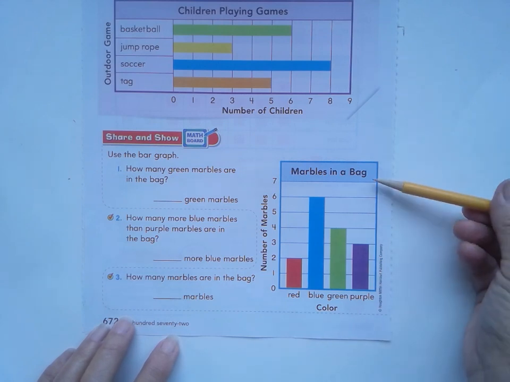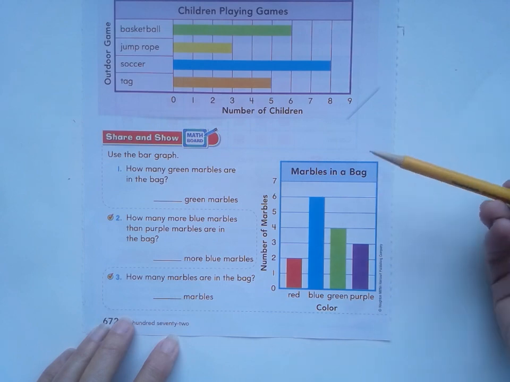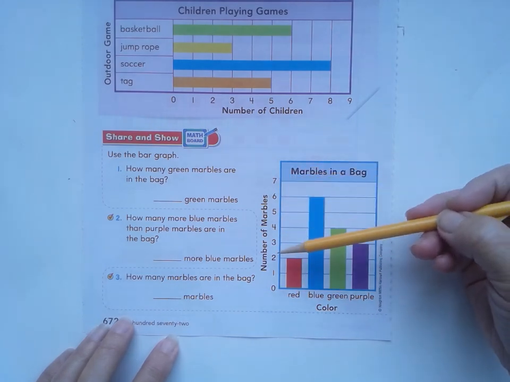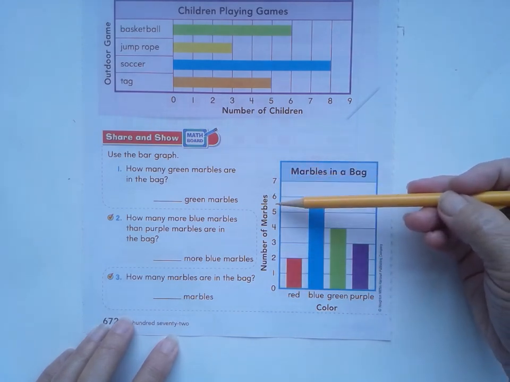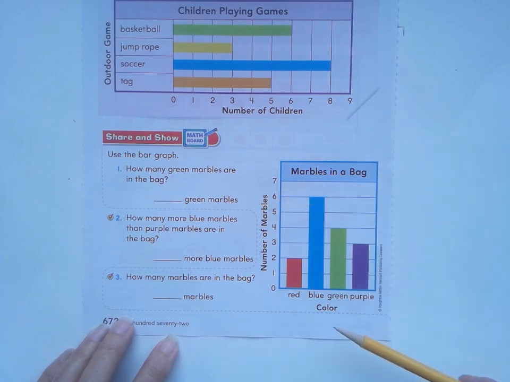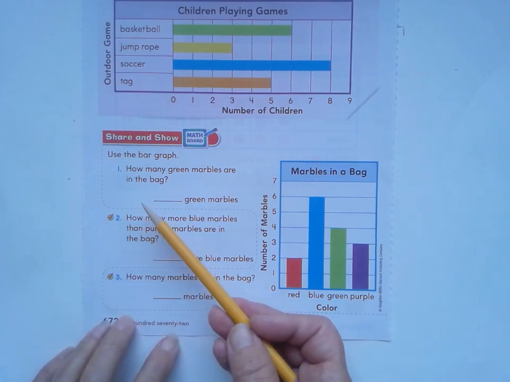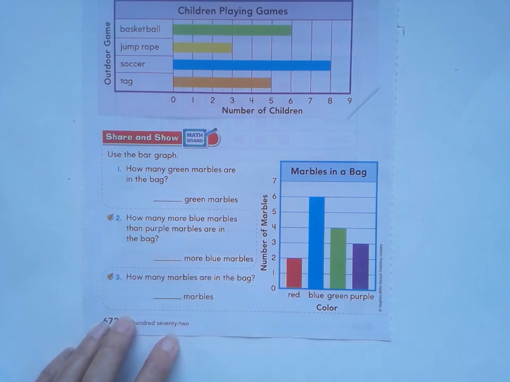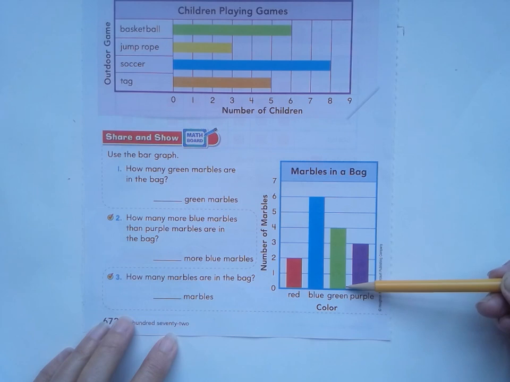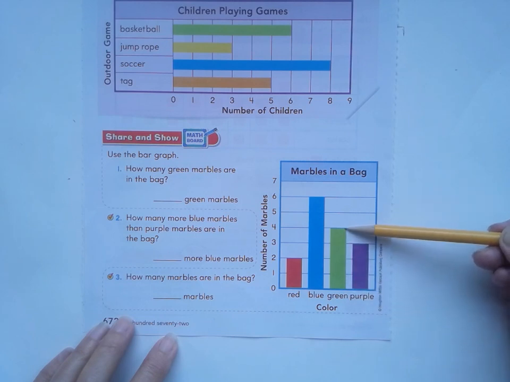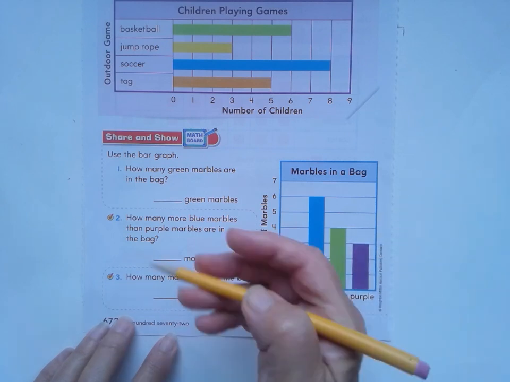This is marbles in a bag. The numbers on the side tell me the number of marbles, how many there are in the bag. And then these color words on the bottom tell me what color the marbles are that are in the bag. So it says how many green marbles are in the bag. If I go to the green word and it happens to be a green bar, I follow it up, I can see that there are 4 green marbles.